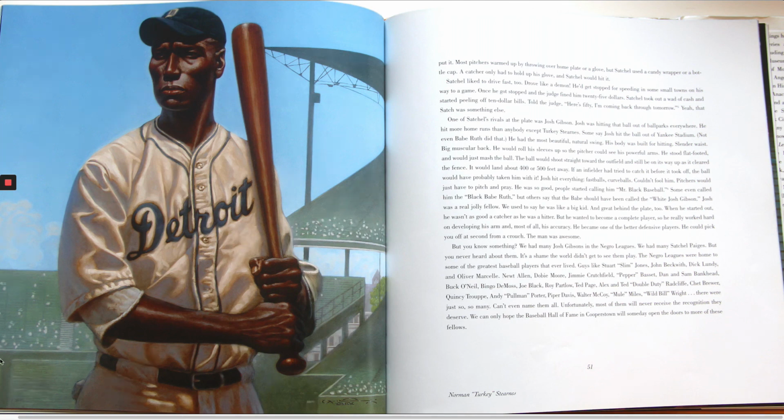Guys like Stuart Slim Jones, John Beckwith, Dick Lundy, and Oliver Marcel. New Allen, Dobie Moore, Jimmy Crutchfield, Pepper Bassett, Dan and Sam Bankhead, Buck O'Neill, Bingo DeMoss, Joe Black, Roy Partlow, Ted Page, Alex and Ted Doubleday, Radcliffe, Chet Brewer, Quincy Troop, Andy Pullman Porter, Piper Davis, Walter McCoy, Mule Miles, Wild Bill Wright. There are just so many. Can't even name them all.